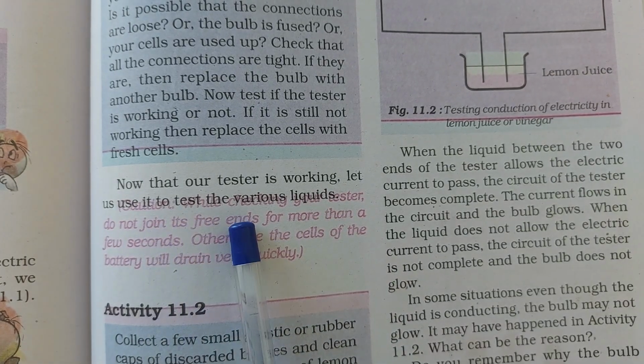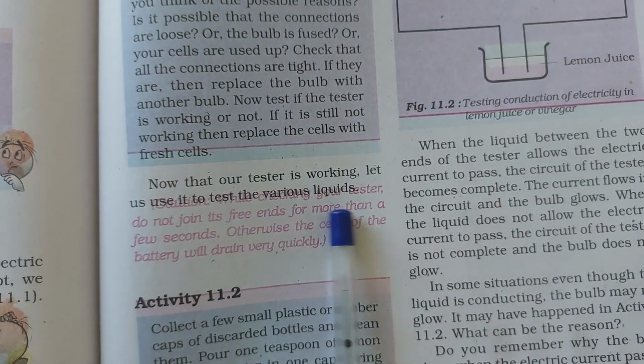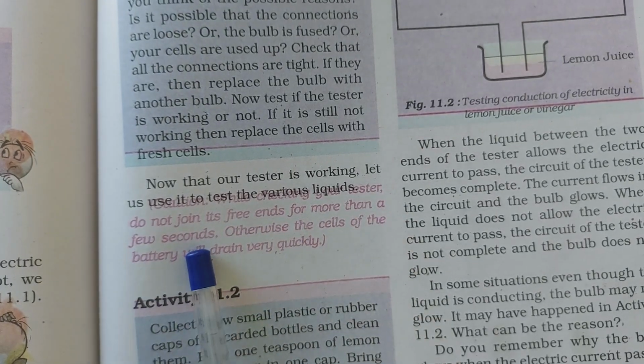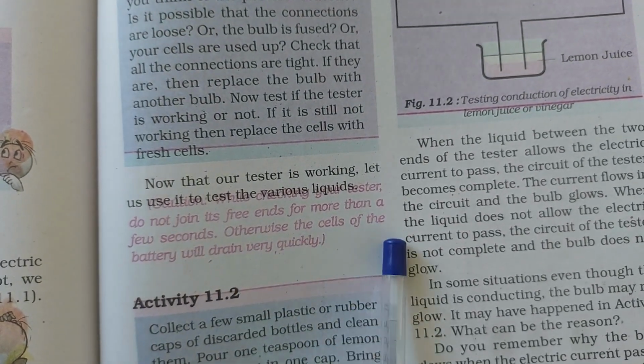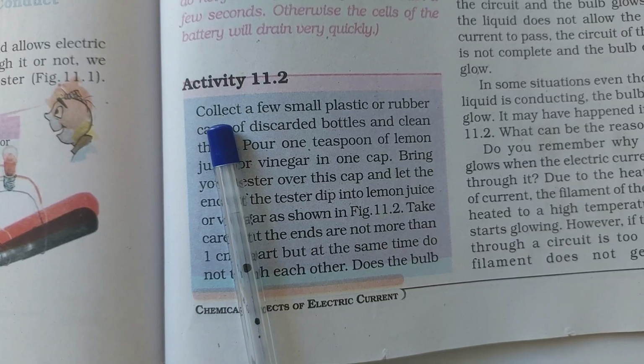Caution: while checking your tester, do not join its free ends for more than a few seconds. Otherwise, the cells of the battery will drain very quickly.